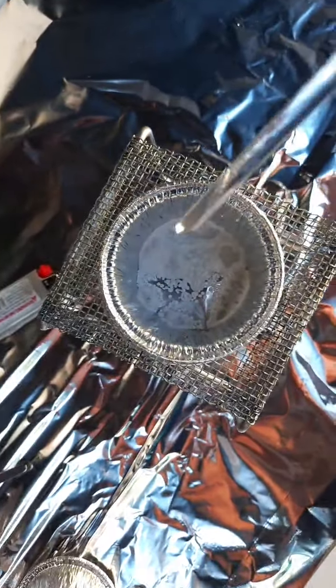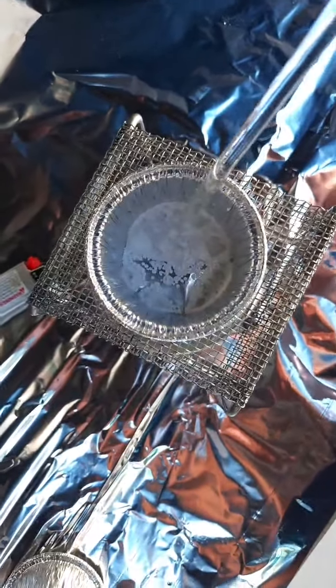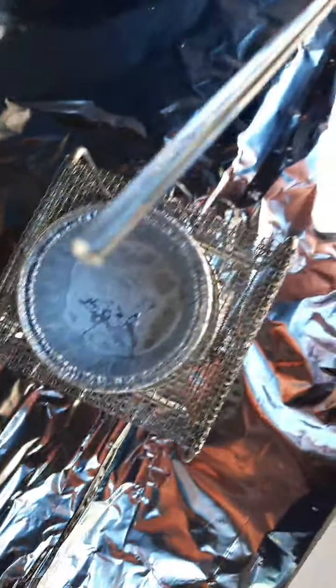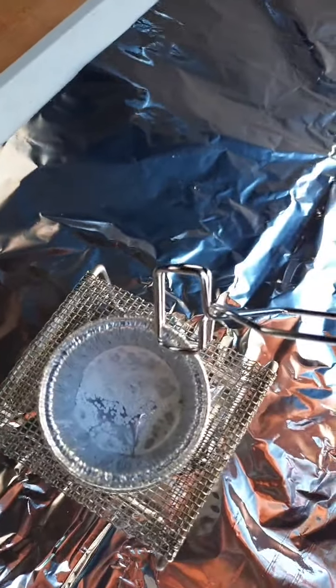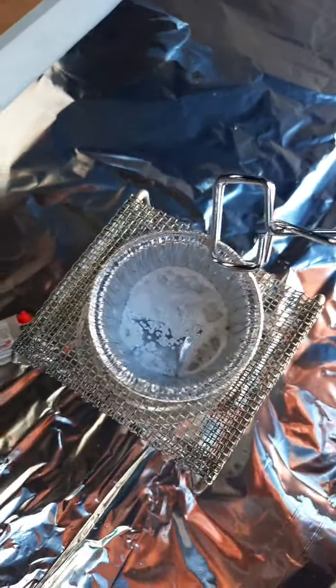If you want to stir it a little bit, you can use, ooh, I hate how that stuff stuck to the tip there. I don't like that. We're trying to heat it gently.